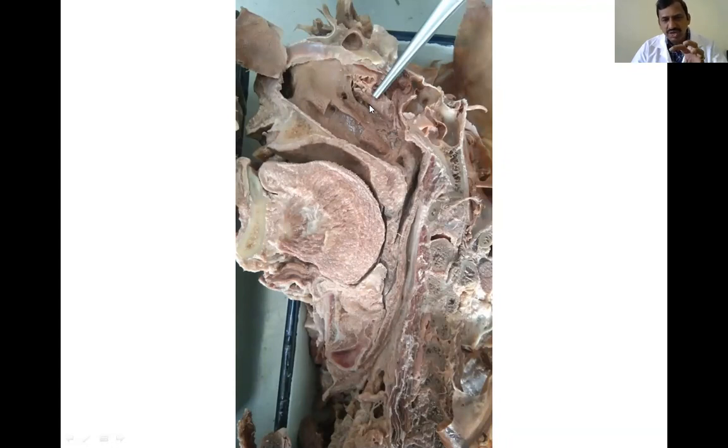It is called that because it is the largest paranasal sinus. The problem with this hiatus semilunaris is that the frontal sinus and ethmoidal sinus open here, and the middle ethmoidal sinus also. In the posterior part of the hiatus semilunaris, there is the opening of the maxillary sinus.